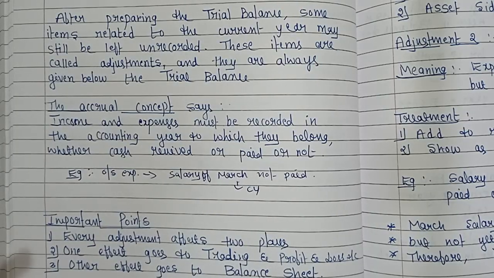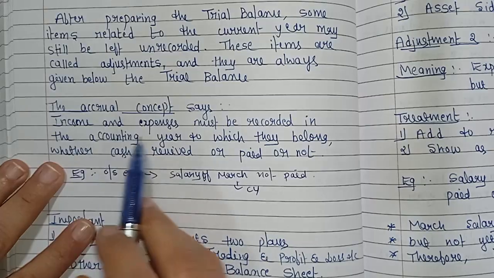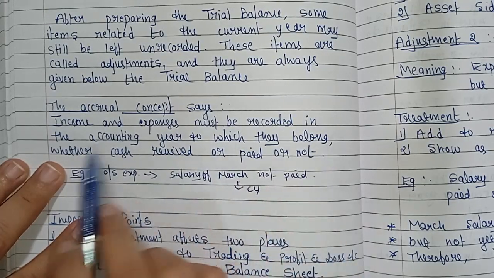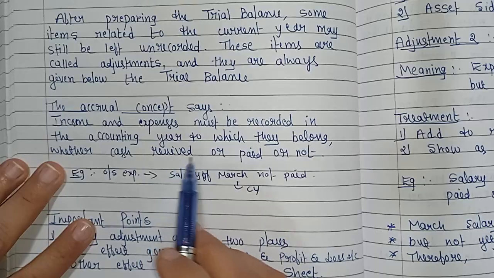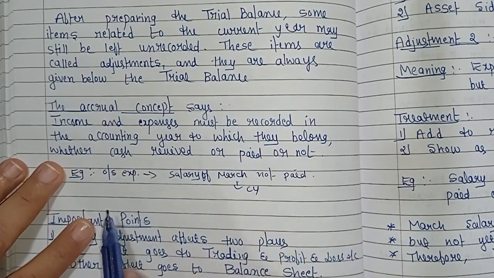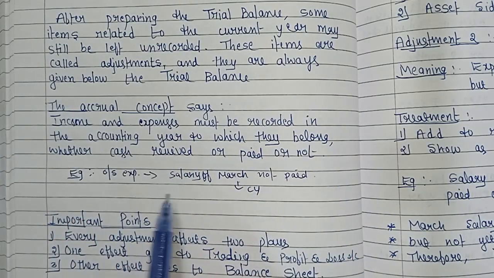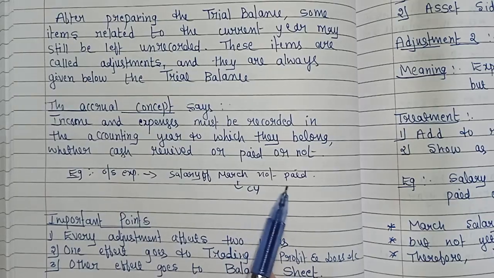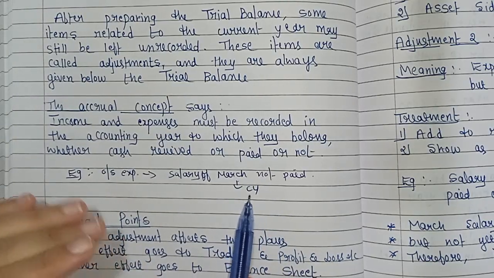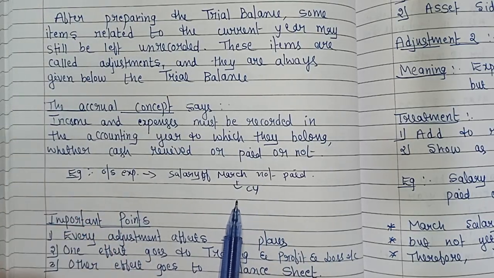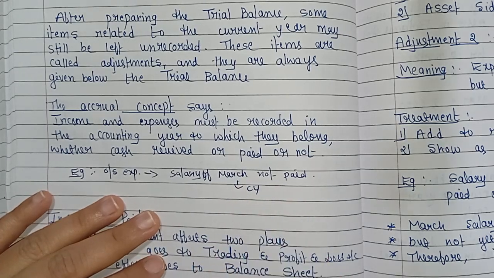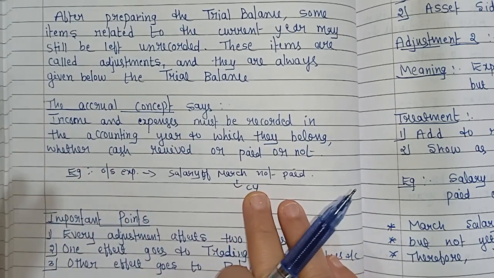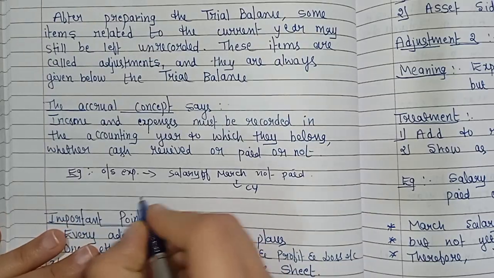But what the accrual concept says: income and expenses must be recorded in the accounting year to which they belong, whether cash is received or paid or not. In this case, salary of March not paid. That is relating to the current year. Means what we have to do? We have to record this salary due to the accrual concept. Clear? Now take one more example.